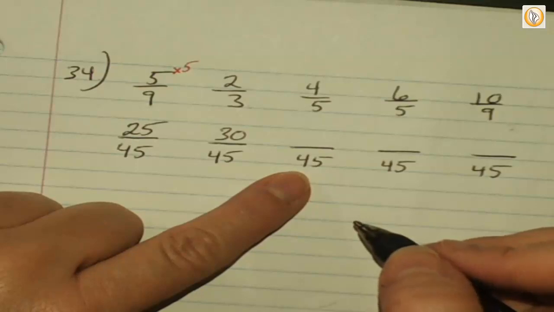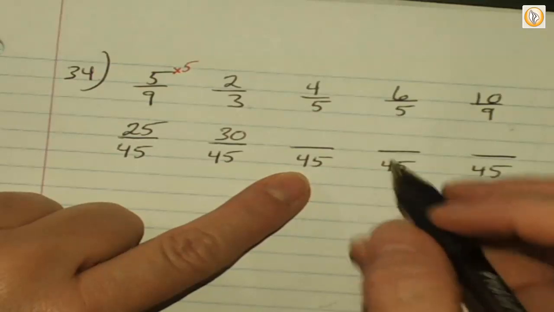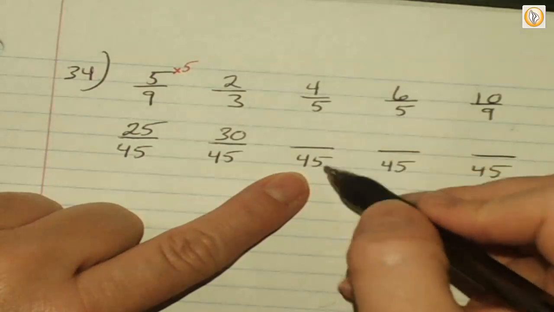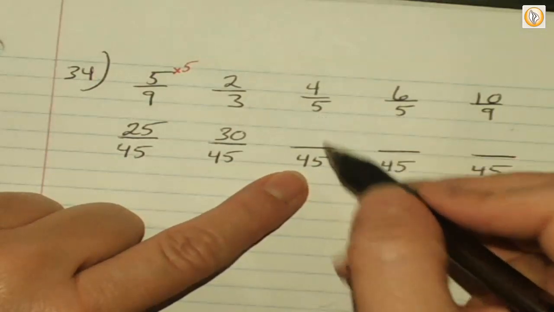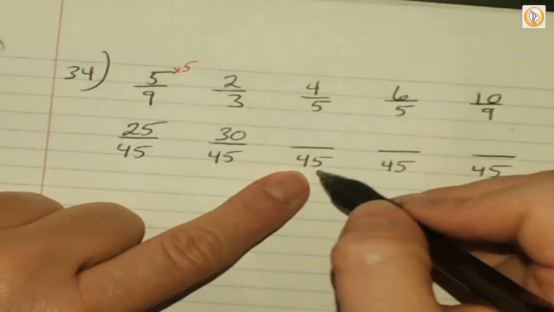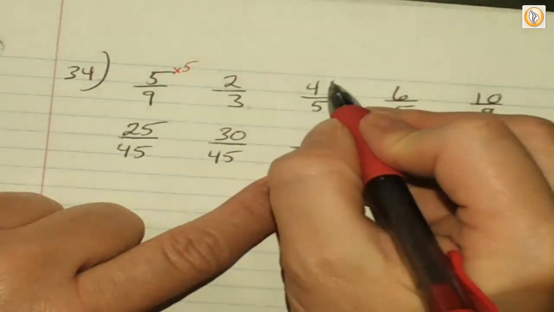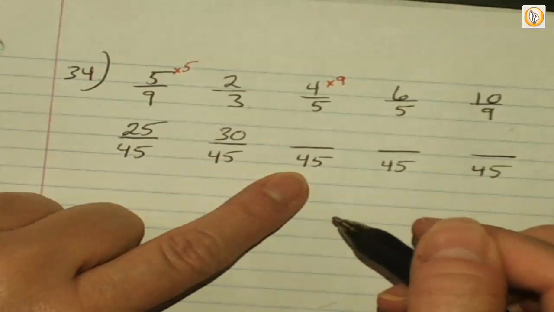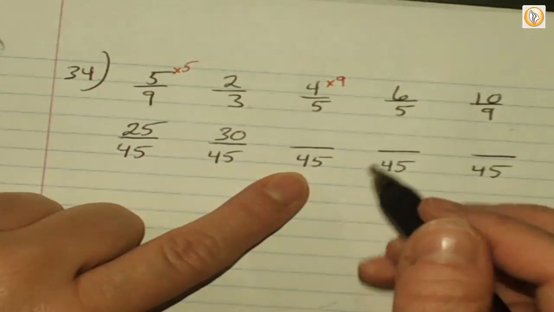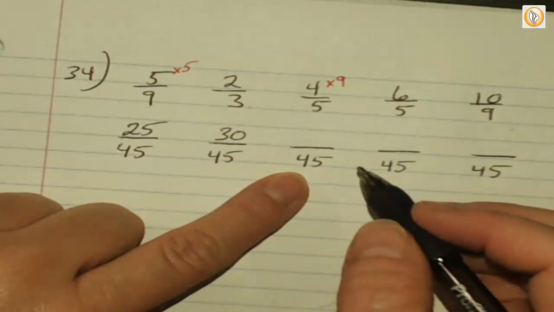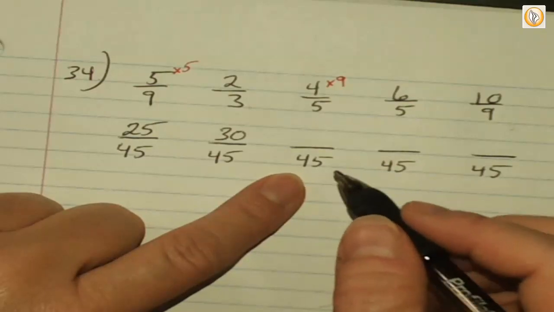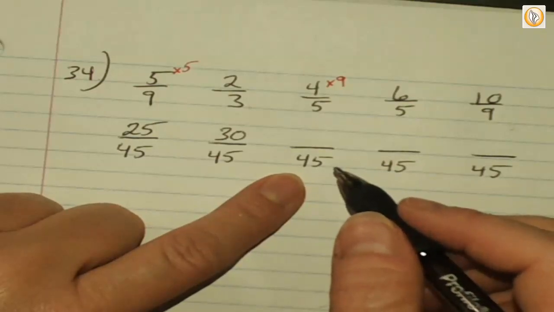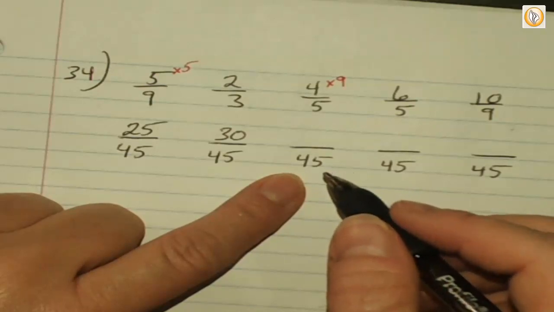Close. I don't know. No, yes you do. How many times does 5 go into 45? All right, so 9 times 4. Izzy? I don't know. Yes, you do. What's 9 times 2? 18.